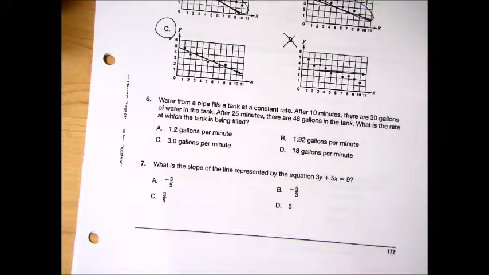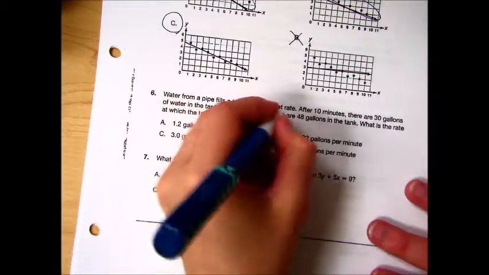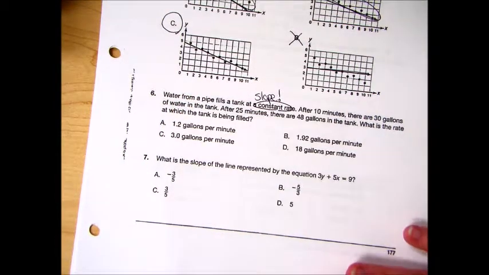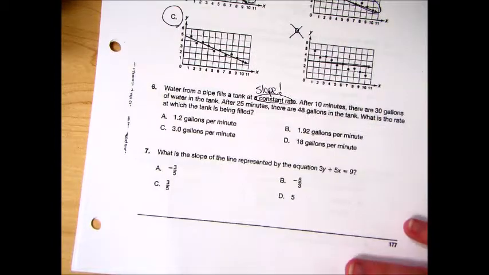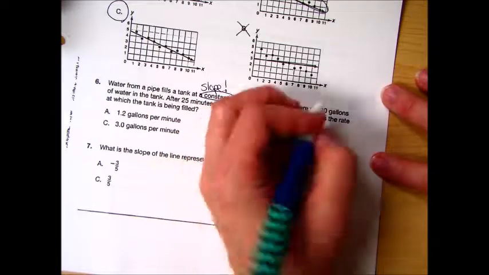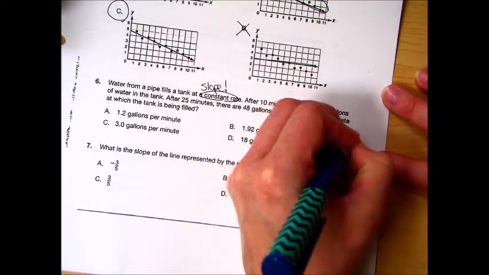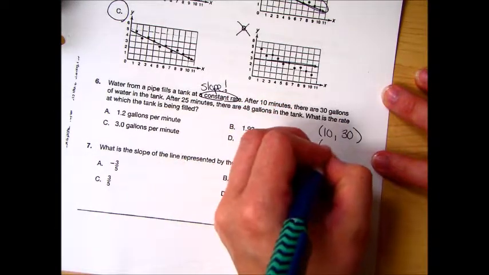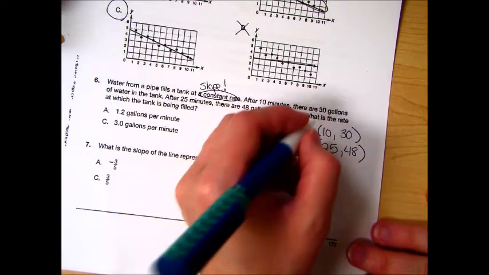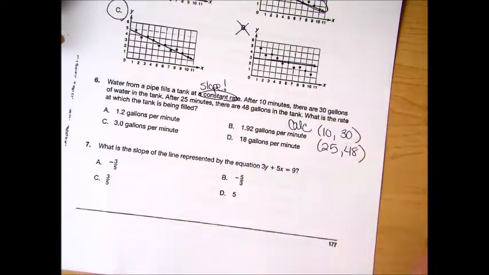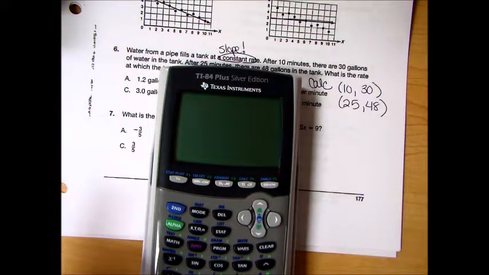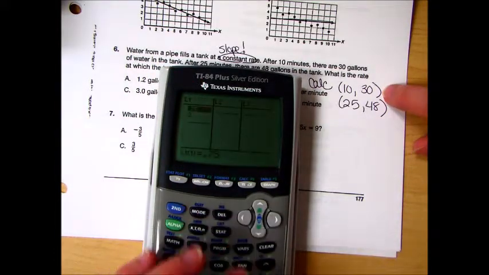Number 6, water from a pipe fills at a constant rate. Right there, guys, that means slope. After 10 minutes, there were 30 gallons in the tank. After 25, there were 48. What is the rate? You know what they just did? They just gave you 2 points. They gave you (10, 30) and they gave you (25, 48). Guess what you can do if you have 2 points? You can use your calculator. I mean, you can use your slope formula if you want, but you can also just use your calculator. Stat 1, my lists need to be cleared.